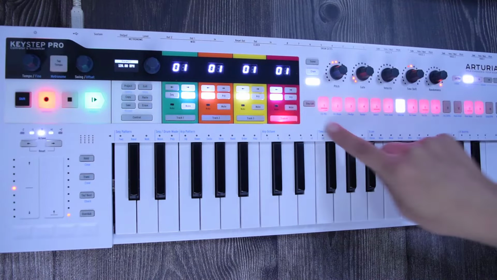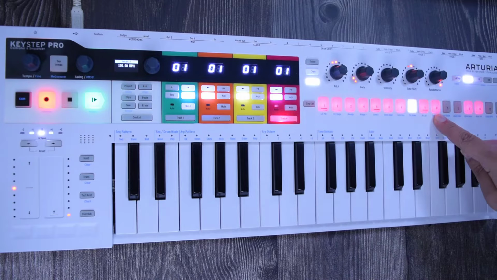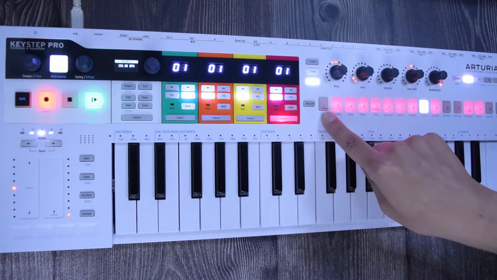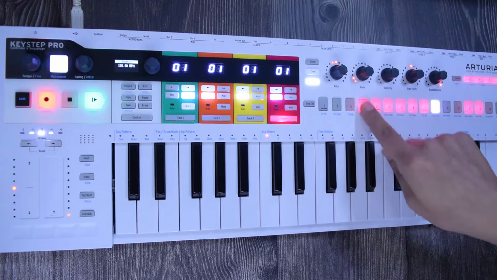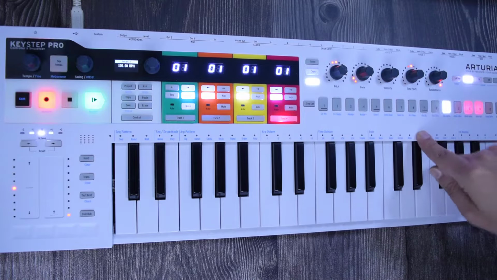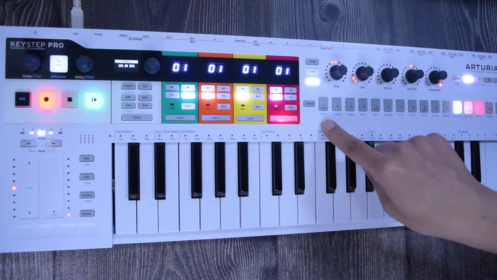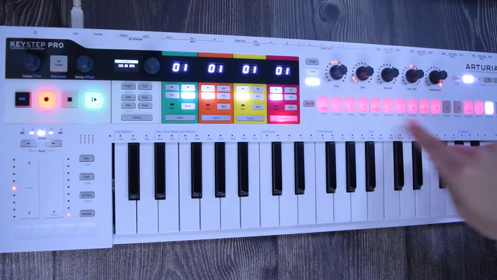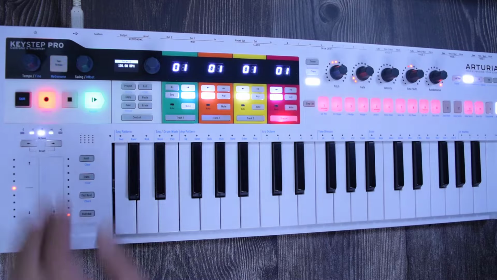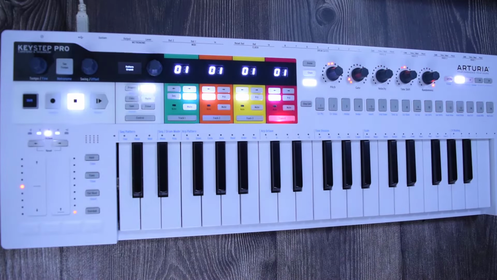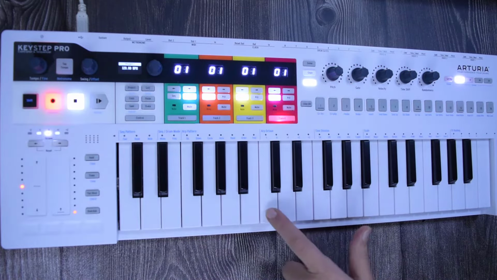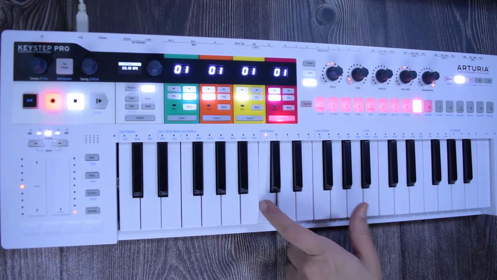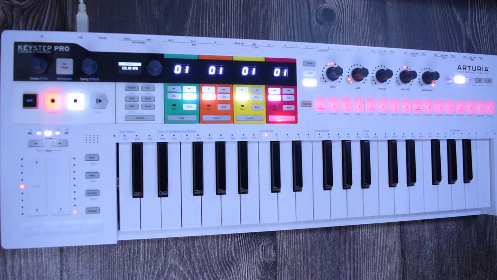Now, right now, we have something going on right here. I can just mute or remove the steps, but this will not remove the information that is inside. It's just going to silence the step. If I turn this on again, it will not delete the information we just recorded. All right. So I'm going to delete this, and I'm going to record with step recording the same note over and over again. If I play it back, it's going to sound like that.